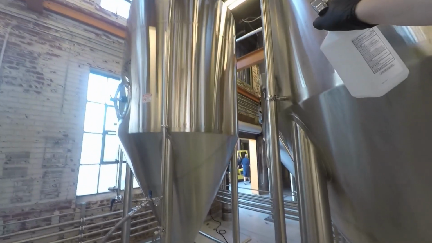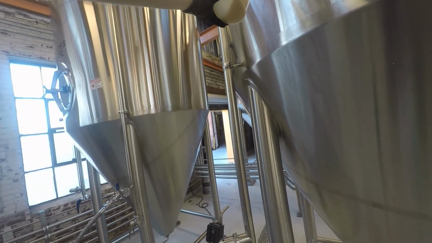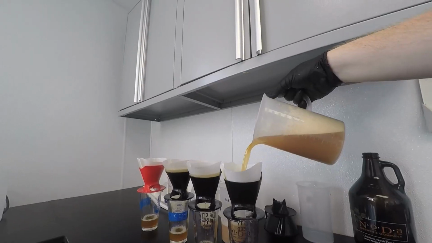So another thing that we do here in the lab is every day we come in and we check the gravity of the beer. You've probably heard of high gravity beers. What that refers to is the amount of sugar in the wort. High gravity beer having more sugar than a lower gravity beer. So every day the yeast, what it should be doing is converting the sugar in that beer into alcohol. So we come in every single day, check the gravity to make sure that's happening.